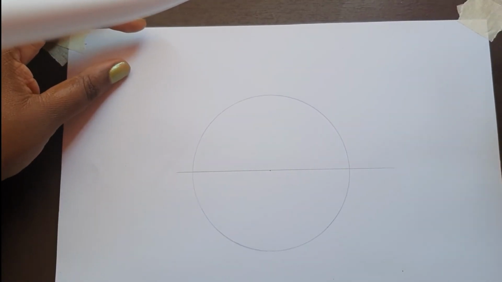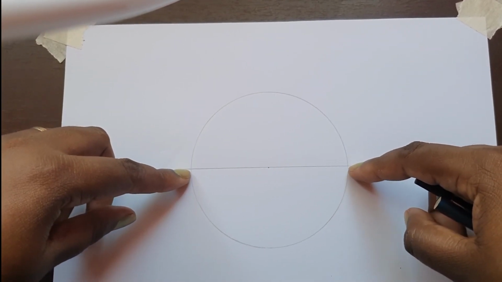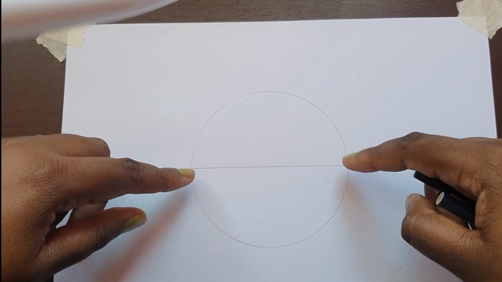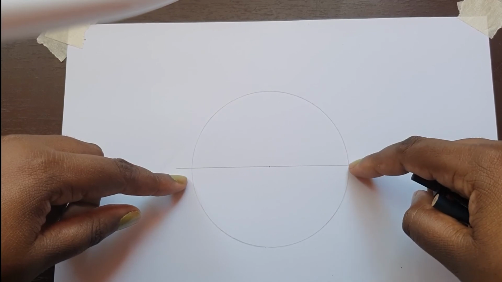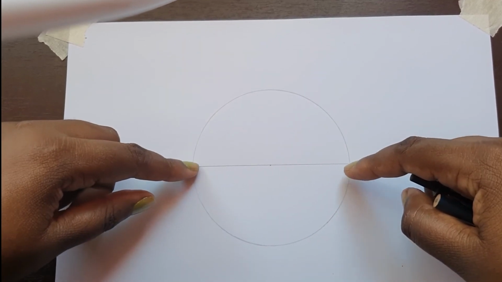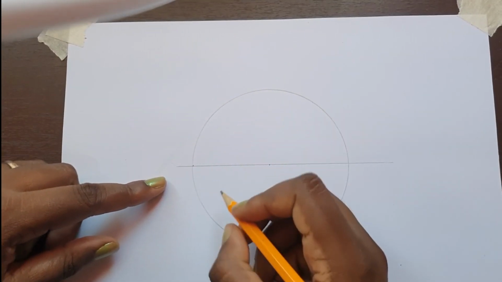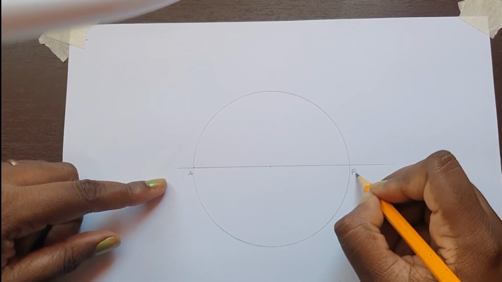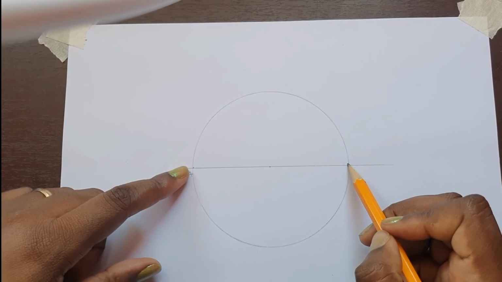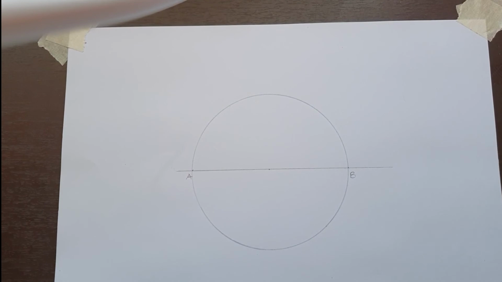The next step is to divide this line, this diameter, into the number of parts that we need to construct the polygon. So in this example, we need to construct a 4-sided polygon. So what we're going to do, we are going to label this point A, and this point B. We need to divide this distance into 4 equal parts, and that is because we are constructing a quadrilateral, a 4-sided polygon.